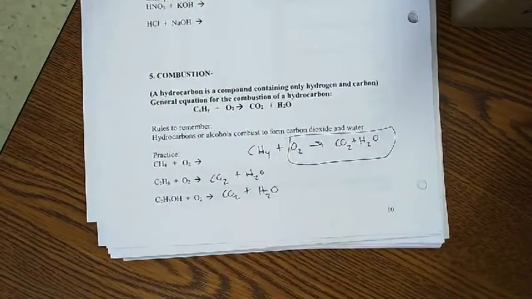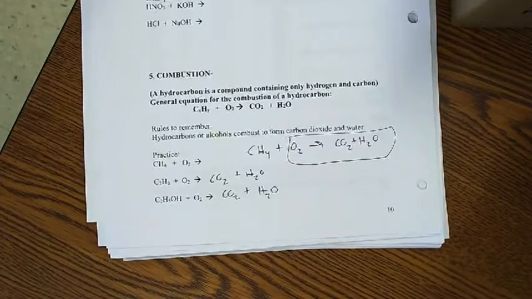Now this one down here, you might go, well, it's going to be a little tougher to balance. It will be, but again, it's still just a combustion reaction. So, like I say, next time we will talk about single and double replacement reactions. So we'll go back to those the next couple of days.